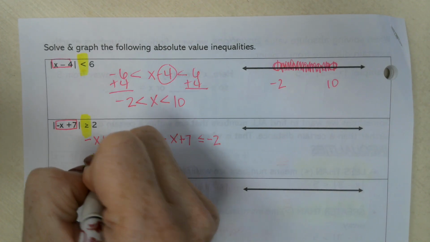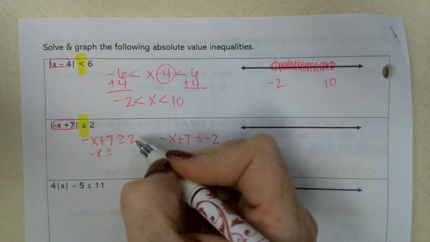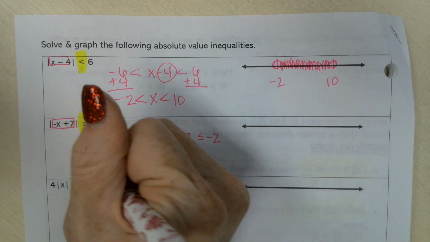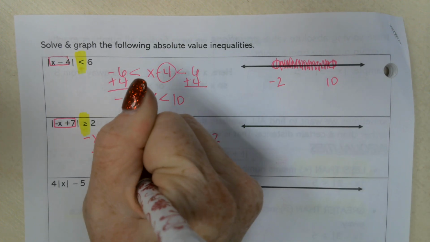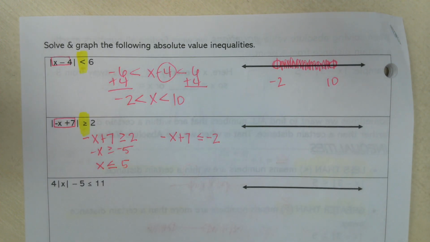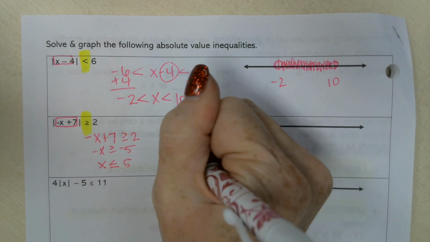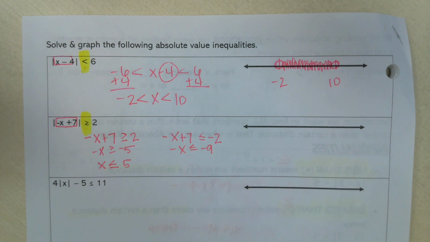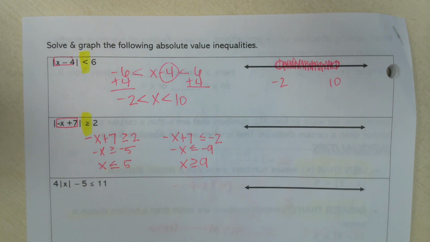All right, now right here, I'm going to solve. So right here, x is greater than or equal to, let's see, that's going to be negative 5. So x is going to be less than or equal to positive 5. Okay, and then right here, I'm going to subtract 7 from both sides. That gives me a negative 9 over here. And when I divide by a negative 1 again, that's going to change the sign and the symbol.